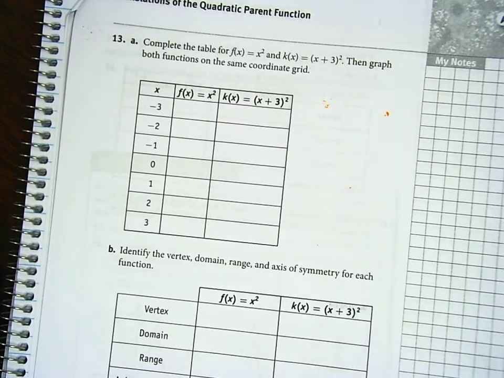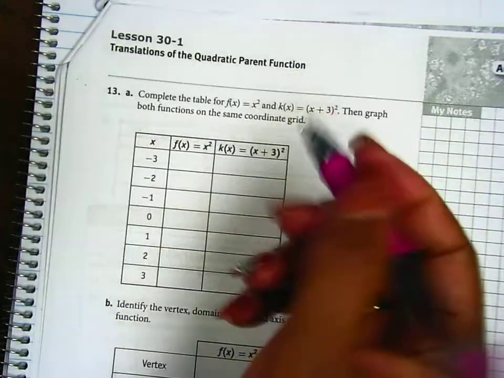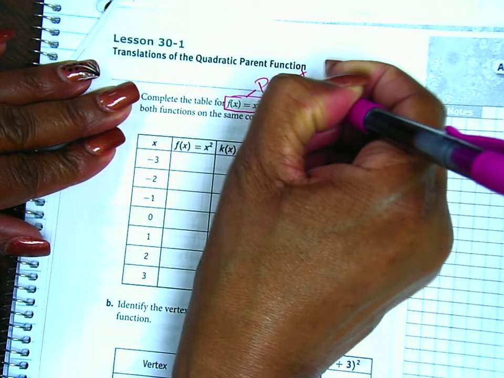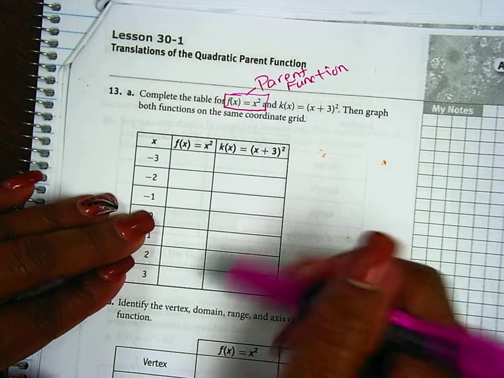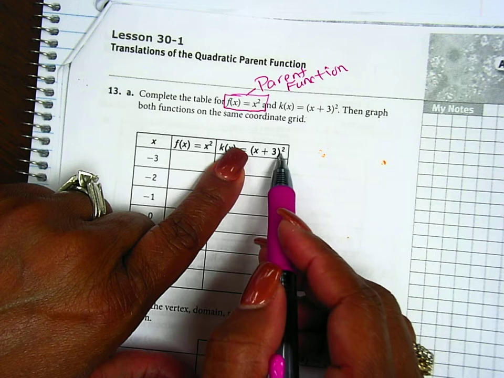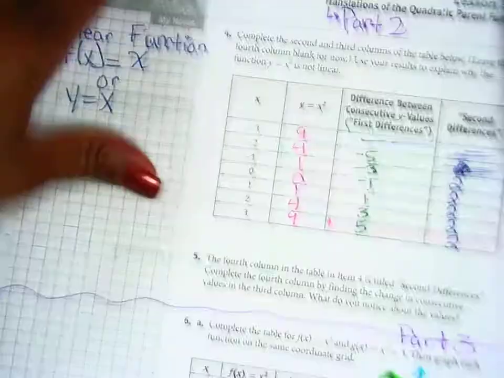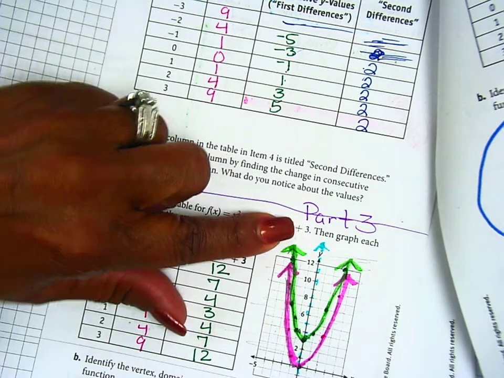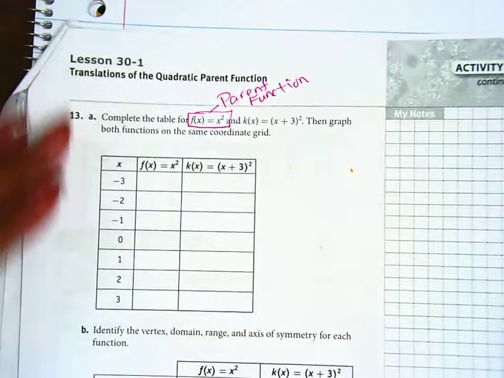Here you will notice that it says complete the table for f of x equals x squared, and you know that this right here is the parent function. You already have the points in the data. You should be able to graph that. Just look at your other problems. It's a little different because here you got x plus 3 all in parentheses raised to the second power. On the other ones, you didn't have that. Notice this is not in parentheses. That's x squared plus 3. The square is just on the x. It's not including the 3. So make sure you're very observant.